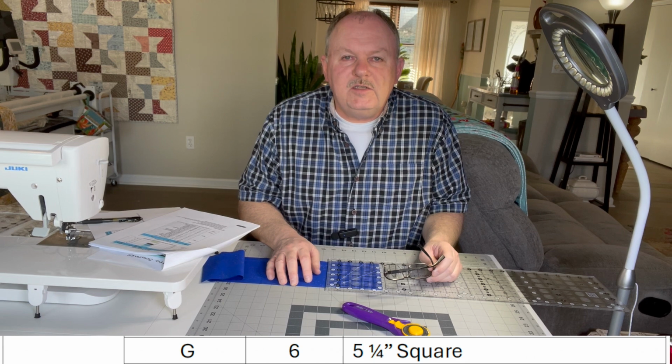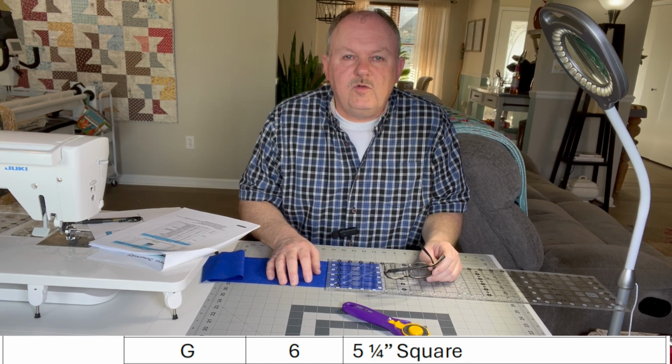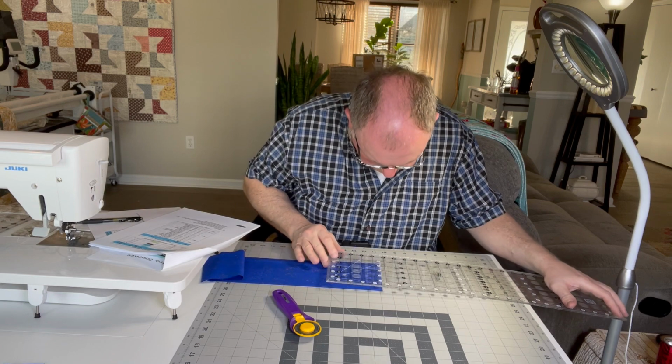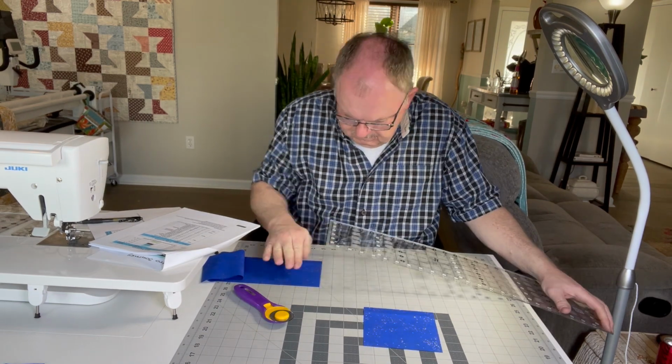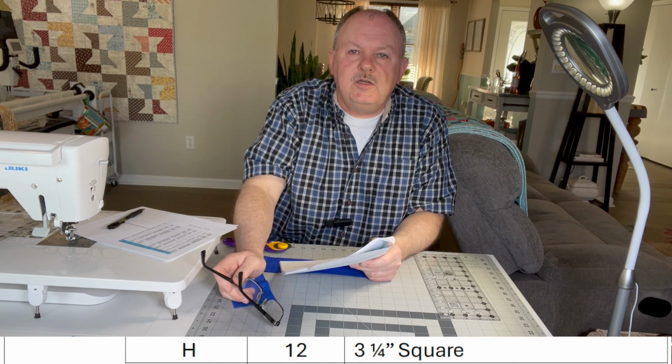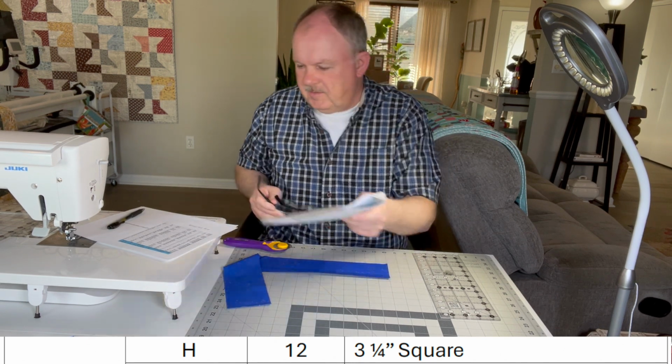So for fabric piece G, I need 6 5 1/4 inch squares. I have my 1 strip. I'm going to cut those out. For fabric piece H, I need 12 3 1/4 inch squares. I'm going to cut those out of the one strip I cut.